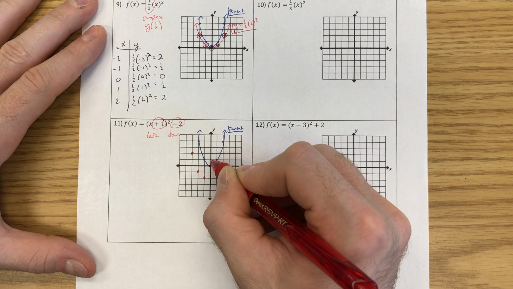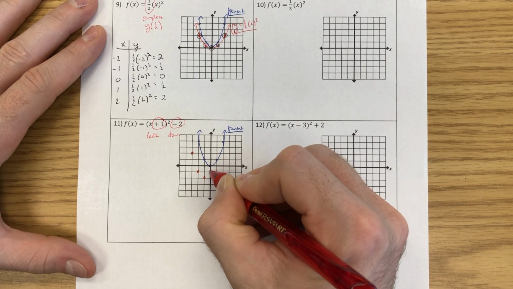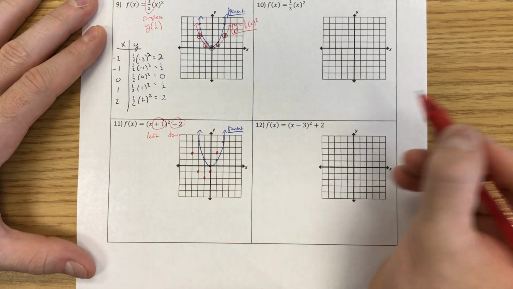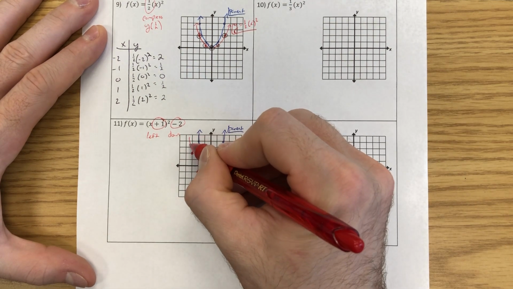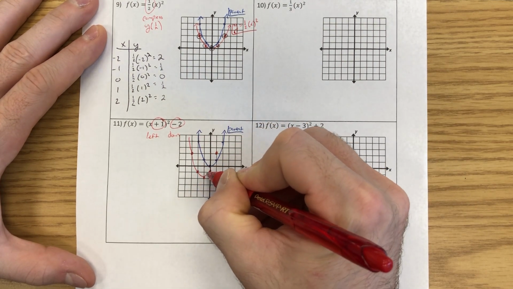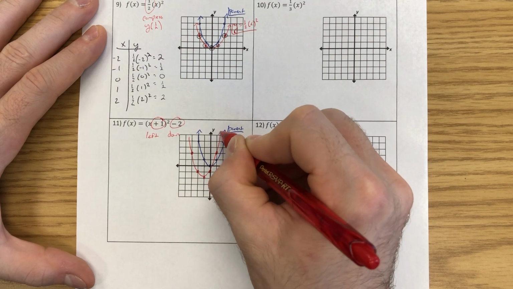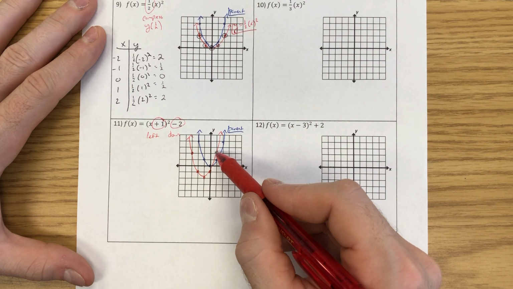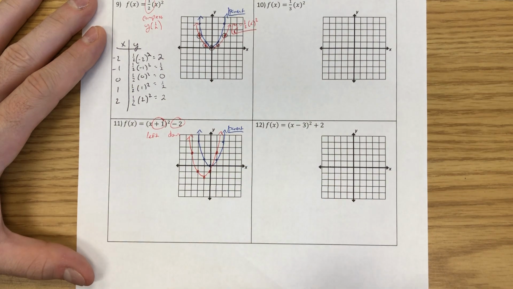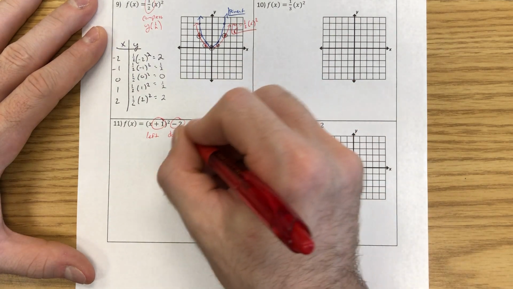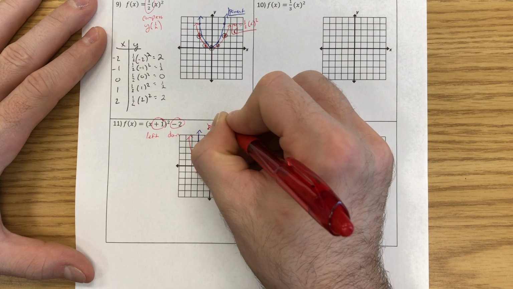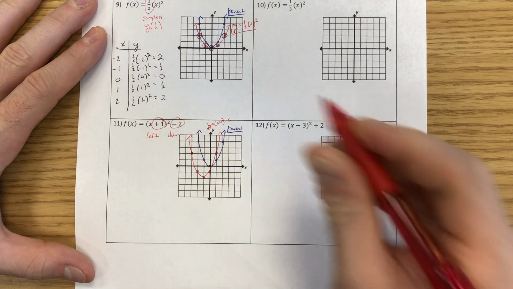My next point, left 1, down 2. My last point, left 1, and down 2. And if I connect all these points with a nice curved parabola, we see that this graph has definitely been shifted to the left and downward. So we're going to label this as y equals (x plus 1) squared minus 2.